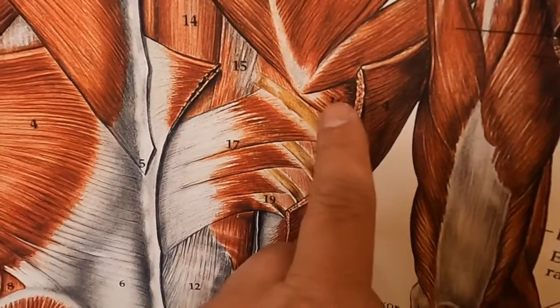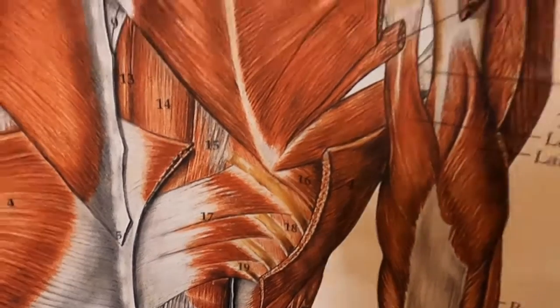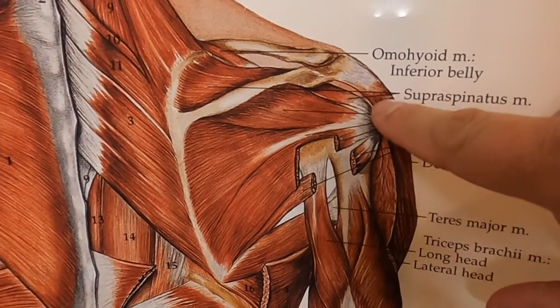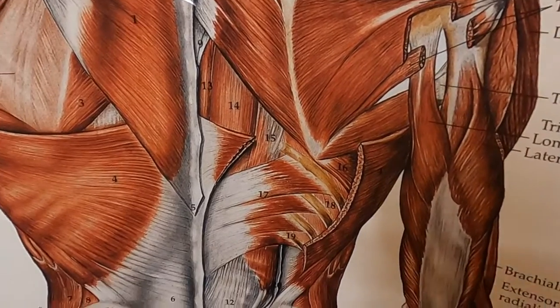So we see that it attaches to the inferior angle of the scapula, so when that contracts, it's going to rotate the glenoid fossa upward, which gives it upward rotation of the scapula.